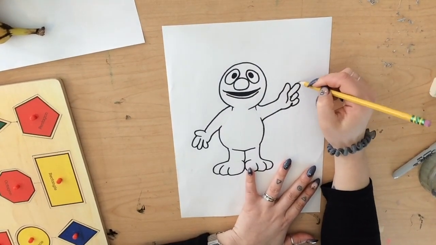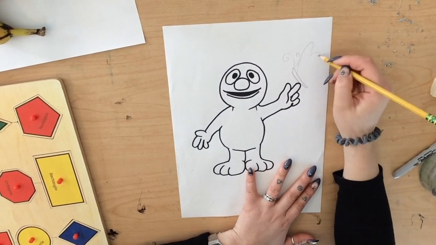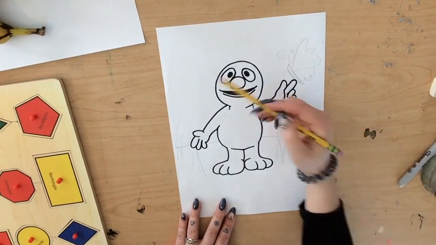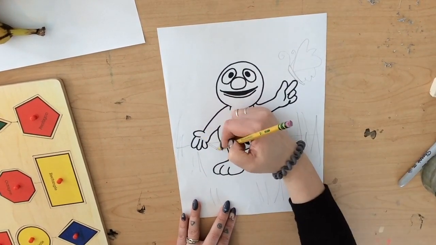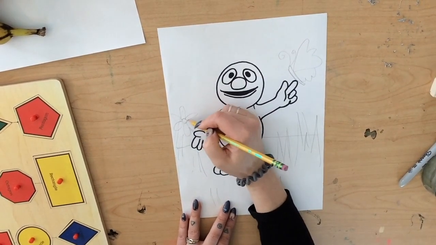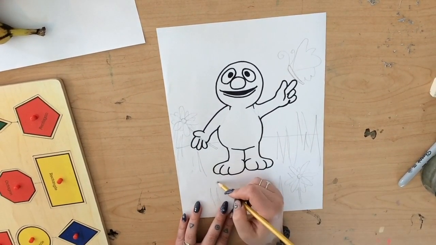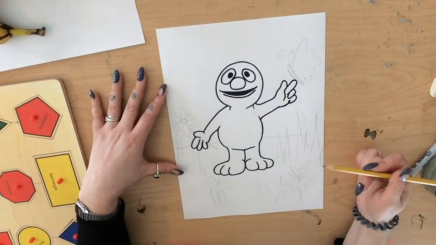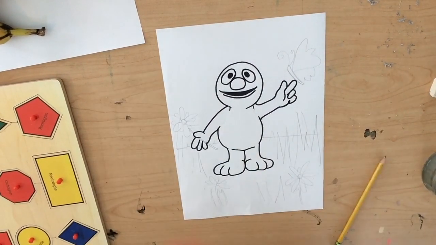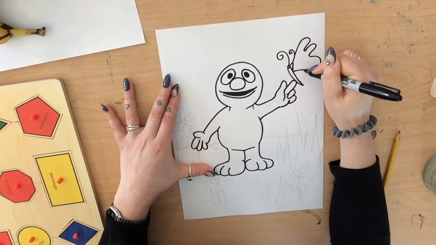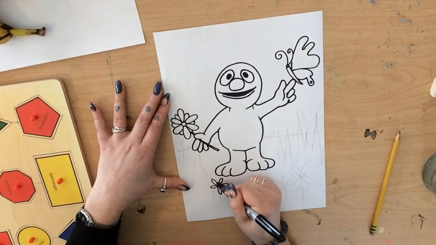I started by adding my butterfly first. So I'm sketching it in. And then I added a horizon line. Remember that a horizon line separates the sky and the ground. Then I added some texture of the grass in the field and some flowers. I decided that he was going to be holding a flower. Now I'm switching back to my Sharpie marker to trace over my pencil lines.